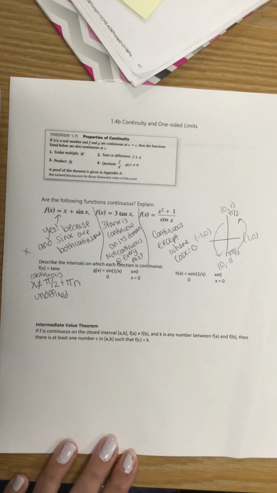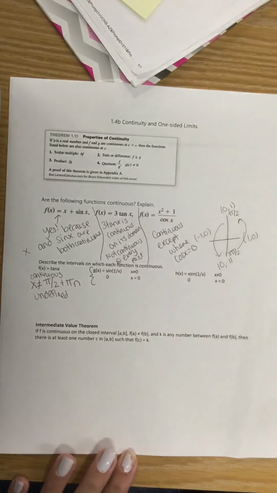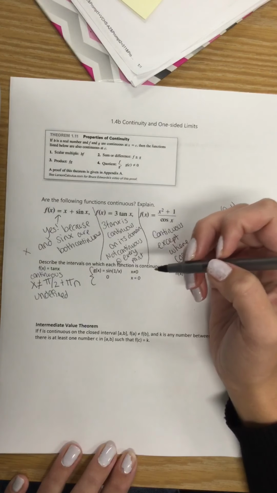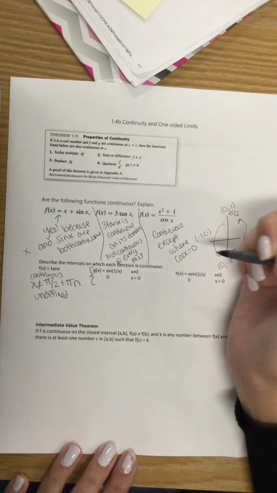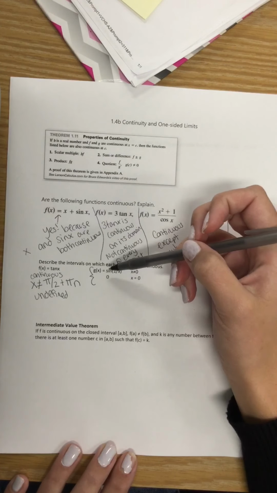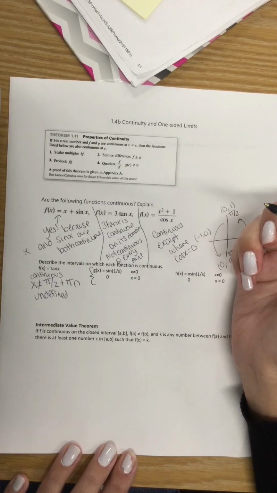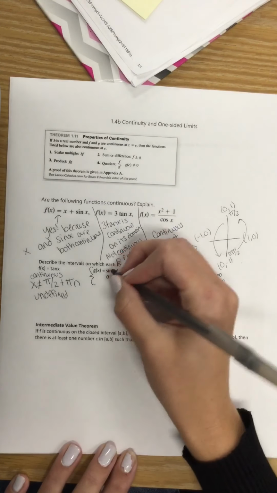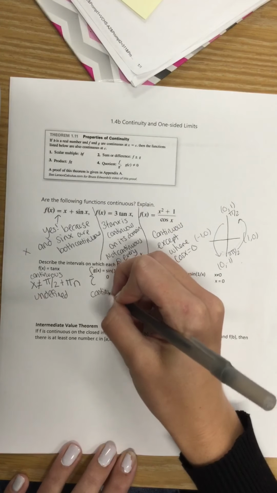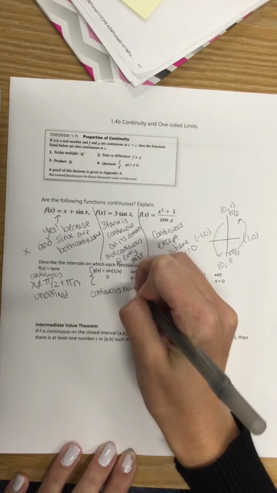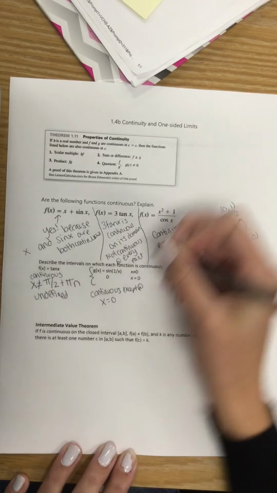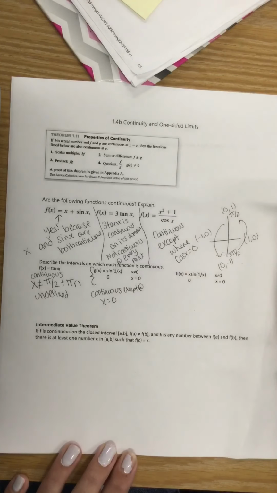Okay, let's look at our next one. This is a piecewise function. g of x is sine of 1 over x where x does not equal 0, and 0 where x equals 0. So because 1 over x is continuous except at x equals 0, and the sine function is continuous everywhere, this would be continuous except at x equals 0, because that's where this function is not continuous.